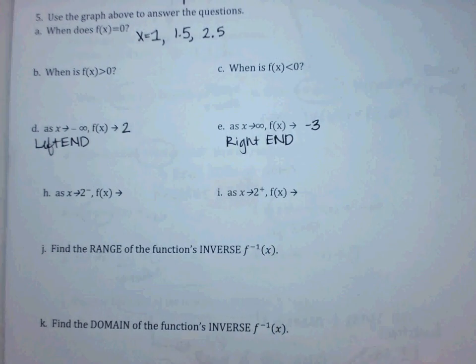And then just remember, those can go to infinity or negative infinity, but if you have an asymptote, they're going to what that y value is, where the dotted line is. Okay? Alright. So you got 2 left.